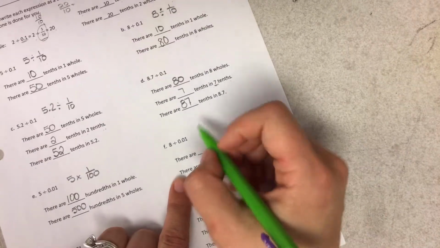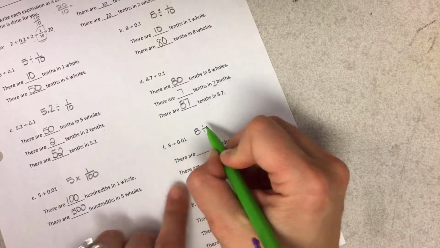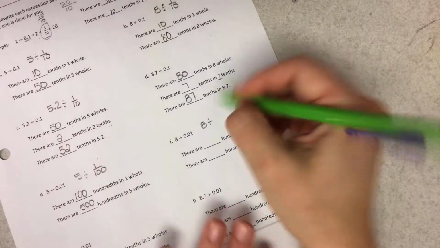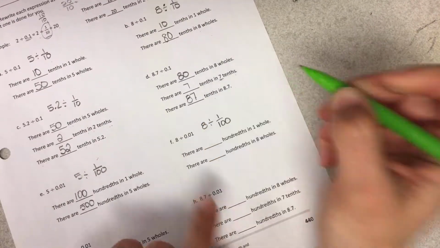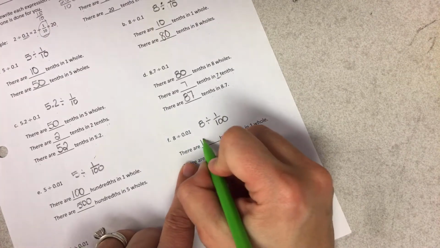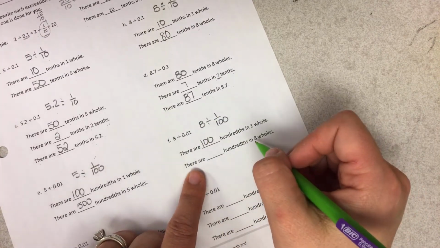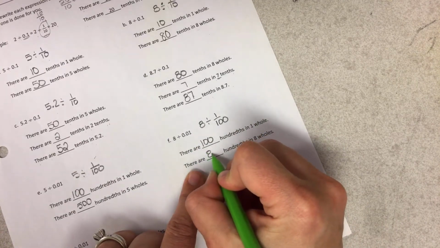This one, 8 divided by, gosh, I'm sorry, guys, I don't know why I'm writing multiplication. 1/100ths. How many hundredths are there in 1 whole? Well, there's 100. And how many hundredths are in 8 wholes? If I wanted to have a total of 8, there would have to be 8 hundredths.